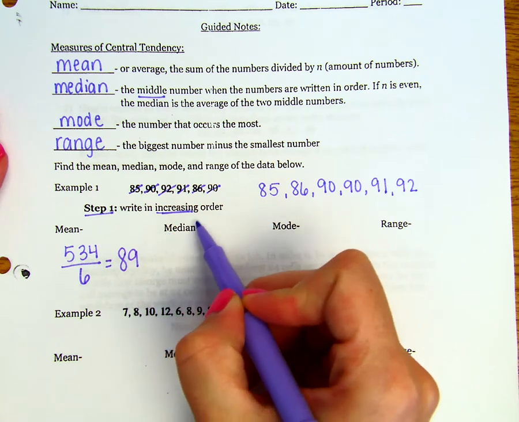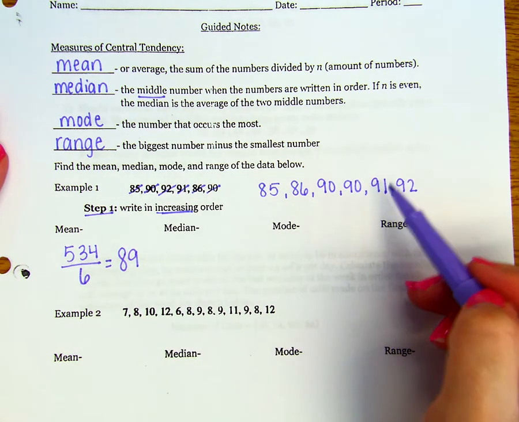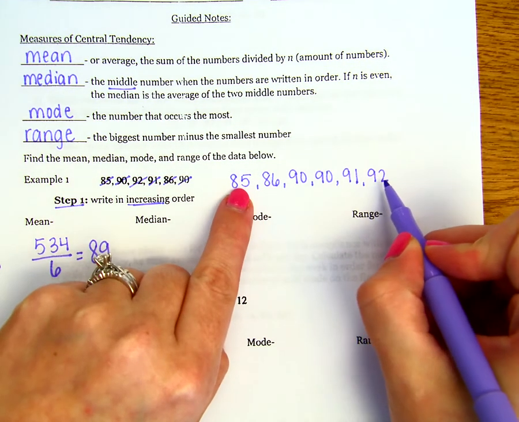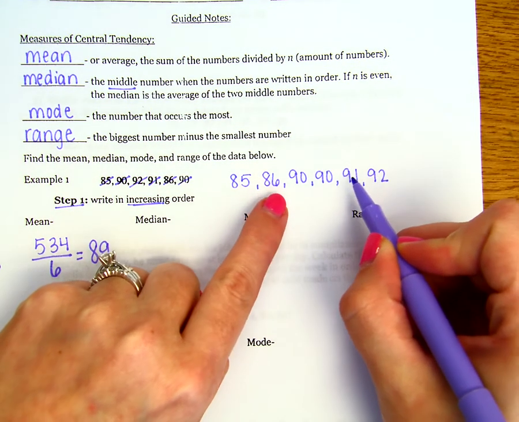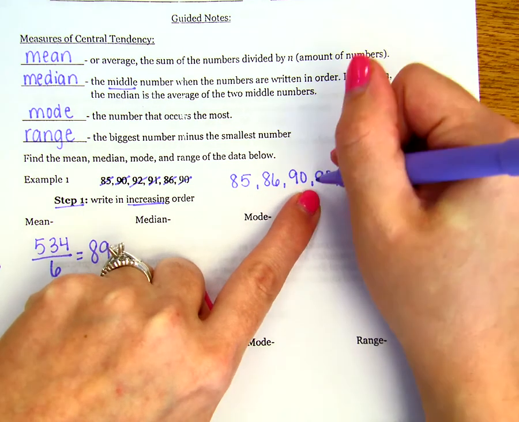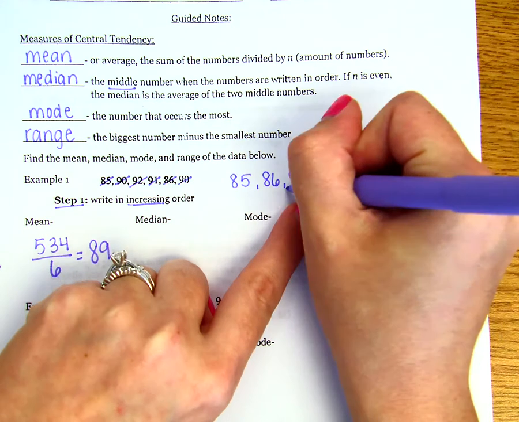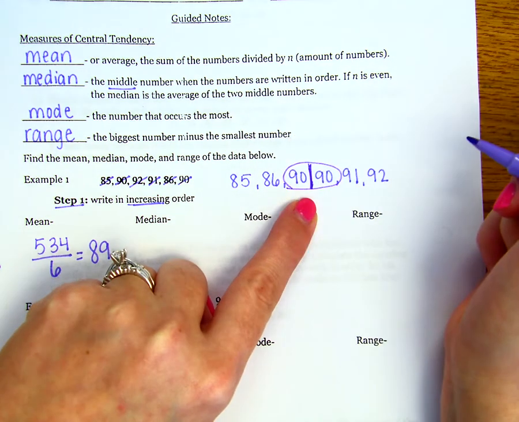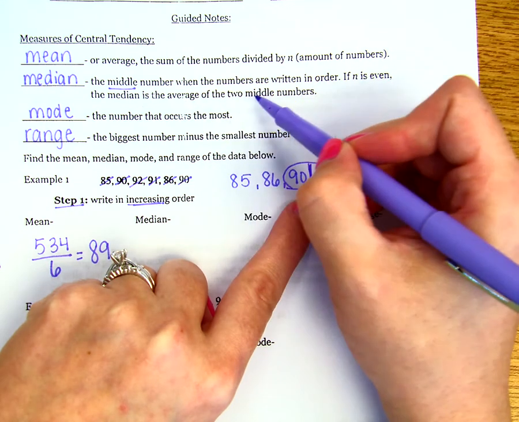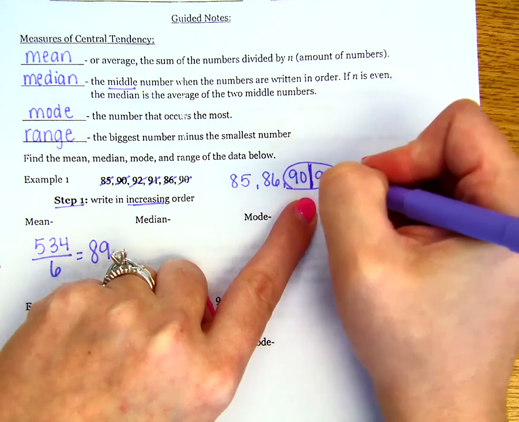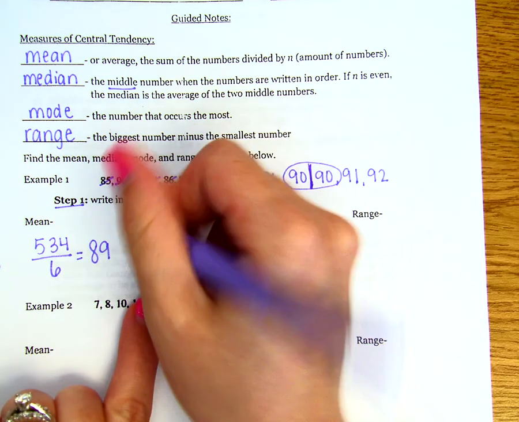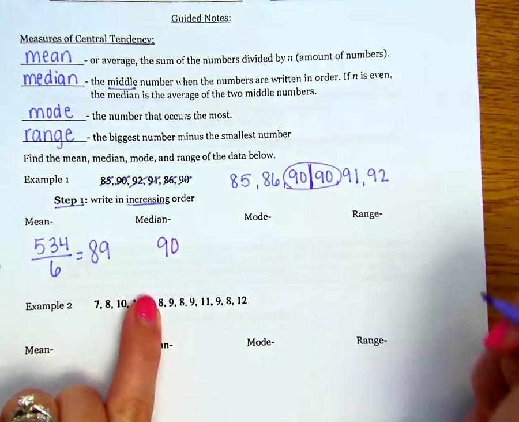The median is the middle number when written in order. So if I want the middle number, I'm going to start on the outside and work my way in until I get to the middle number. And now I can see that my middle number is in between 90 and 90. So what we can do is find the average of the two middle numbers. 90 plus 90 is 180, divided by 2 is still 90. So our median is 90.